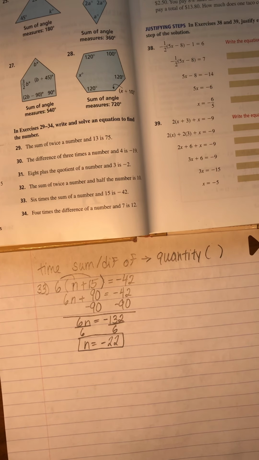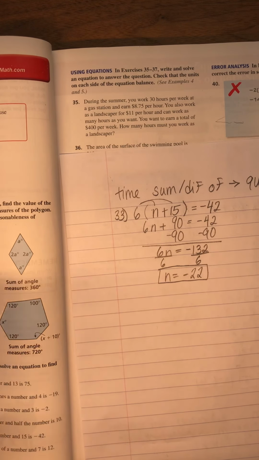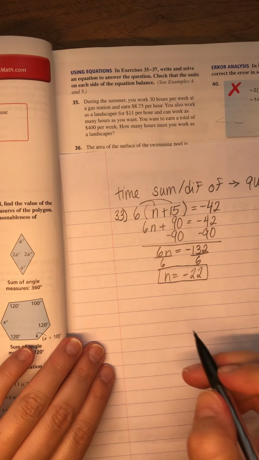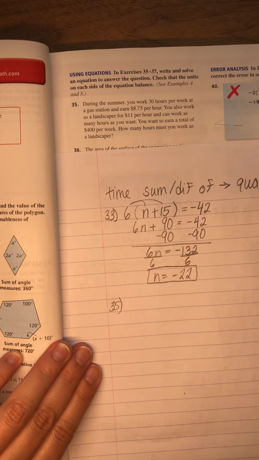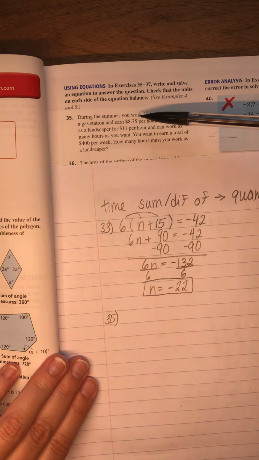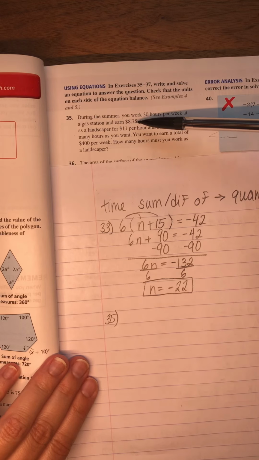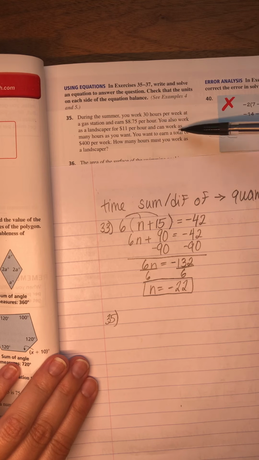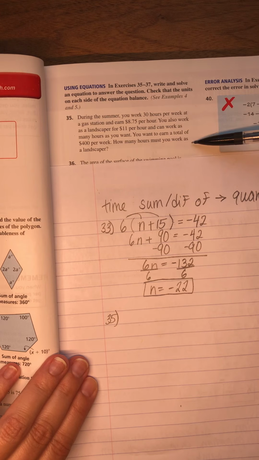Okay, we're going to look at one more type of problem, and this is a real world situation here. We're looking at number 35. Okay, in number 35, let's focus here. We're going to write and solve the equation. It says, during the summer, you work 30 hours per week at a gas station and earn $8.75 per hour. You also work as a landscaper and earn $11 per hour and can work as many hours as you want. You want to earn a total of $400 per week. How many hours must you work as a landscaper?